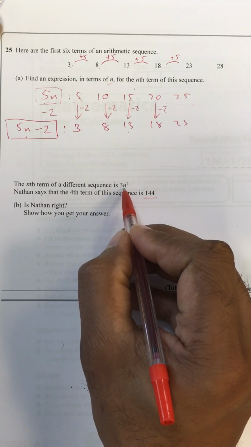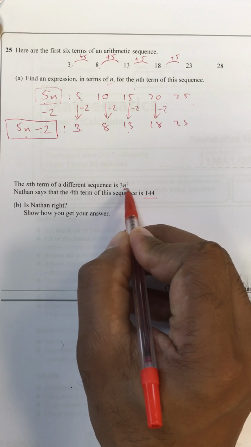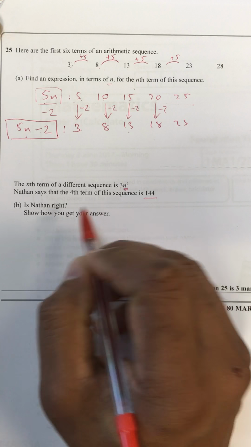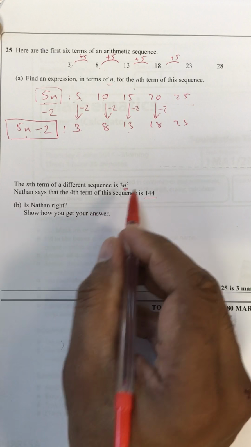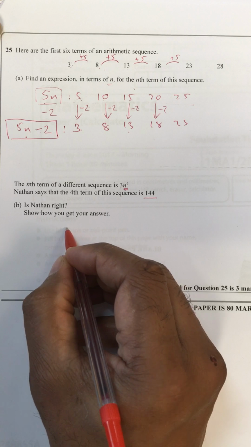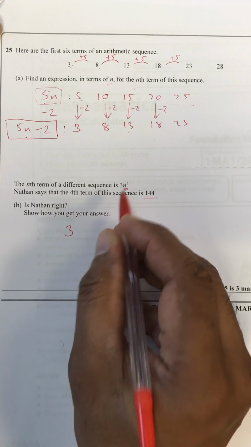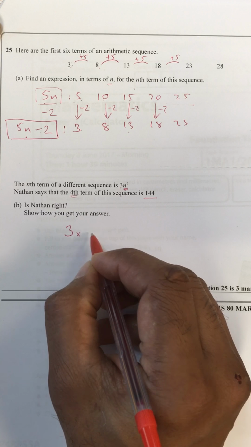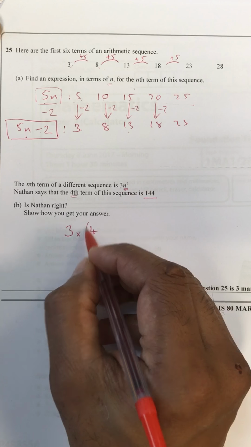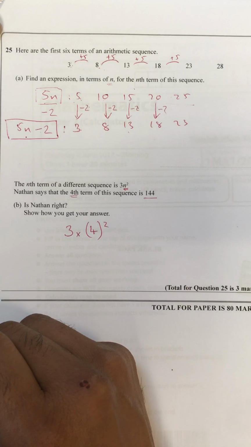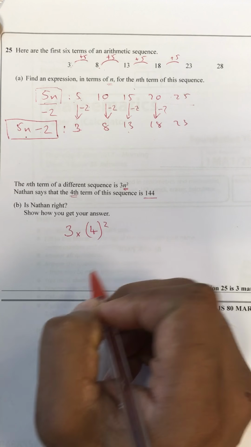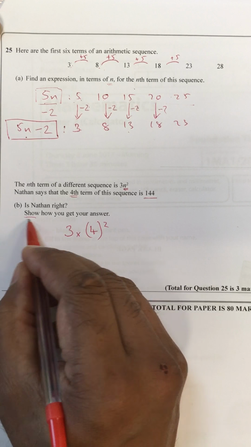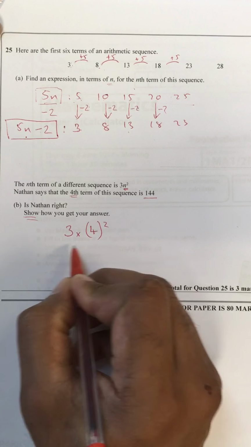Right, so what he's telling you is the term is being squared, then multiplied by 3. Now this is a calculator paper, so you could put this straight into the calculator, but 3 is being multiplied by whatever the term is. In this case, the term is 4, which is being squared. So just put brackets around there, square that. You could do this straight into the calculator, but you must show this, so you show the examiner what's going on.